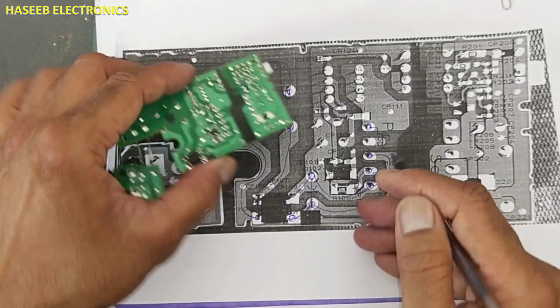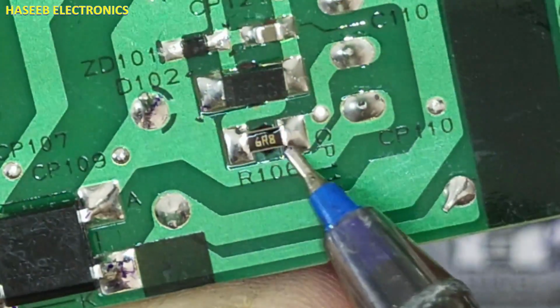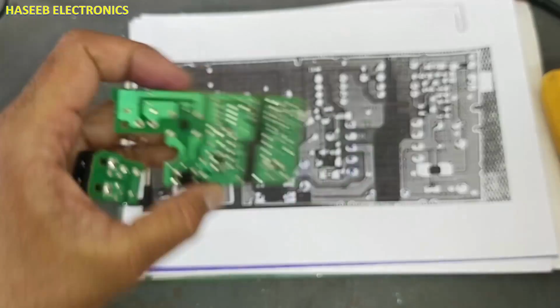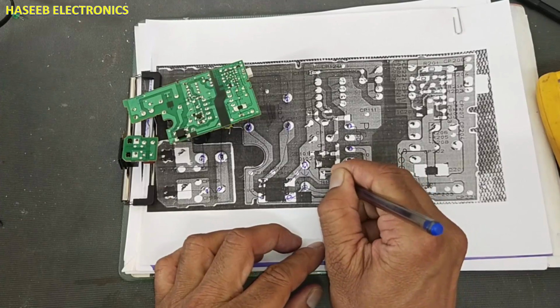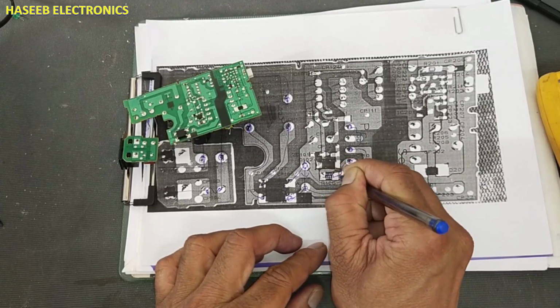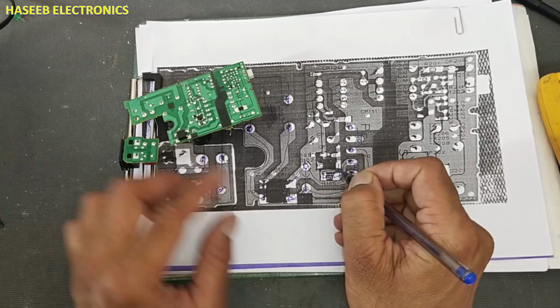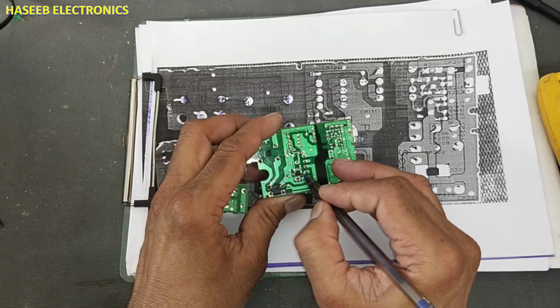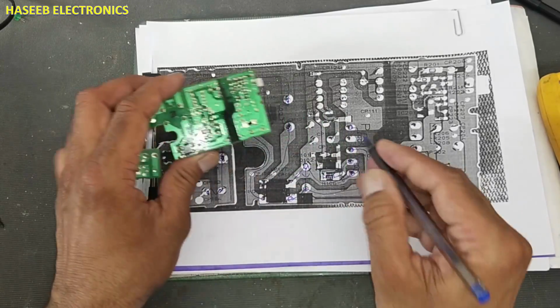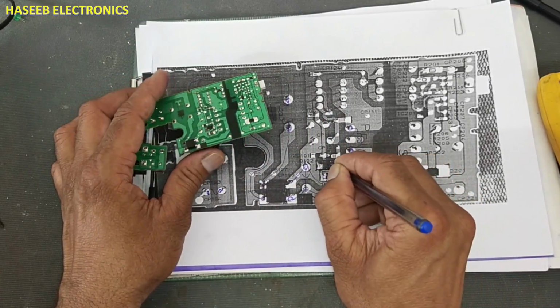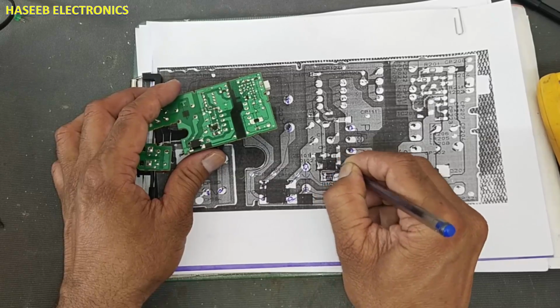Here we have resistor 6R8. This is an SMD resistor, that is this one, 6R8, 6.8 ohm resistor. In the initial condition, we will only draw the symbols. Then we will make a finalized layout. Then this track is reaching this diode, an SMD diode. We will make a diode here.